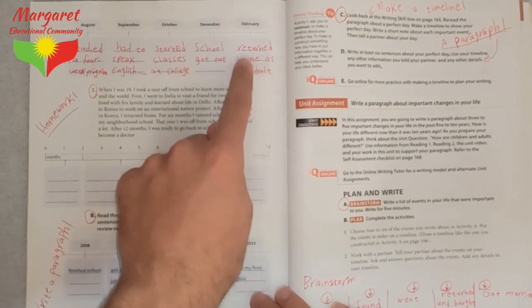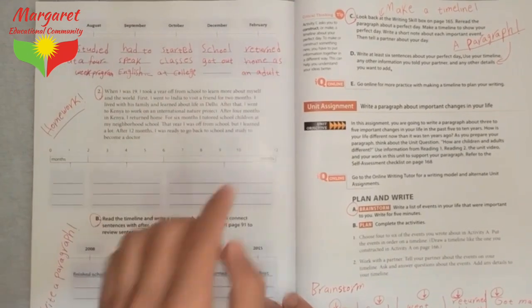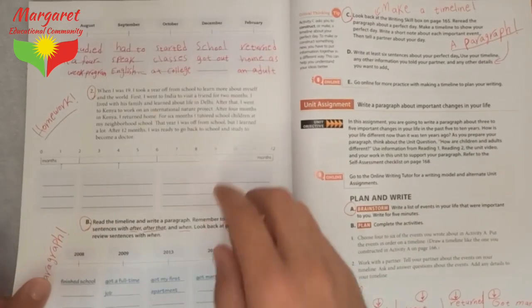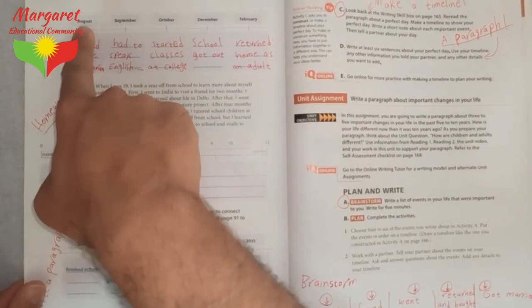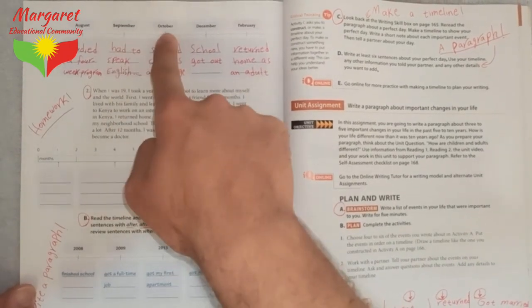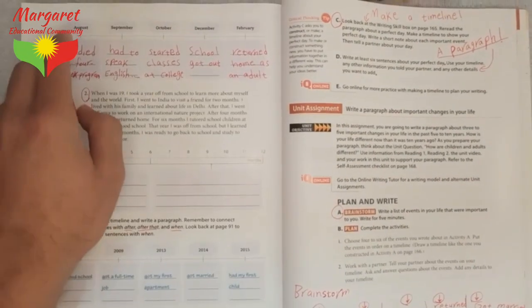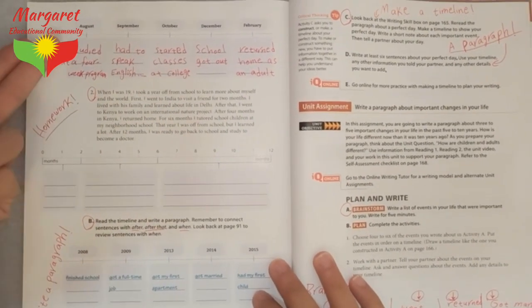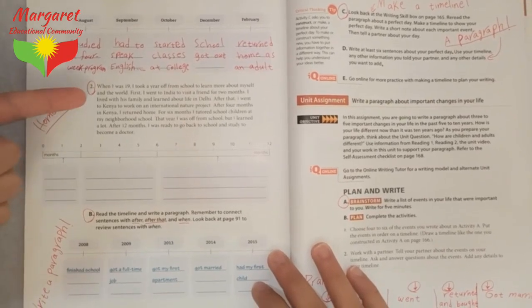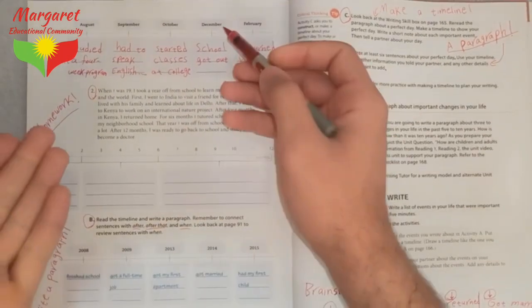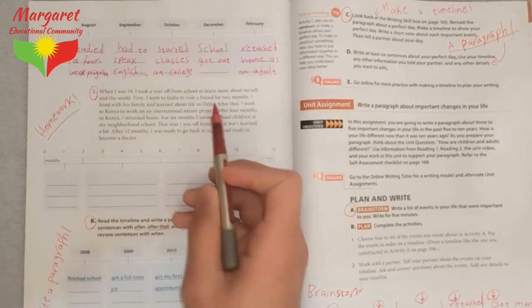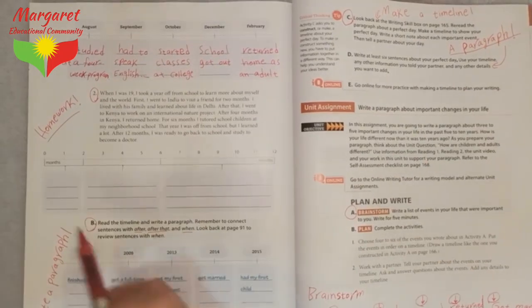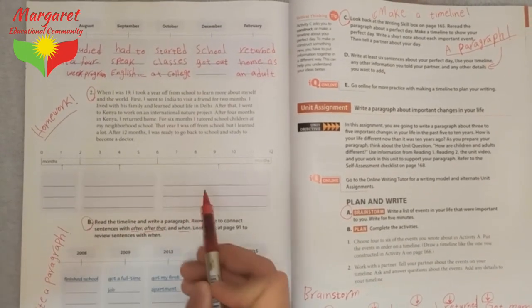Guys, I filled these boxes with the information from this paragraph. I got the information from this paragraph, then I filled these boxes according to the time, according to the month: August, September, October, December, and February last. I did this one, read it, and your job is to do the second one. It is just like the first one. Read the paragraph carefully, doubly or triply if you have to. Triply meaning 3 times, doubly 2 times. Then fill the information in these boxes based on the paragraph.